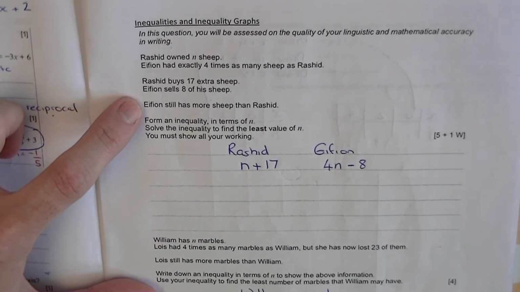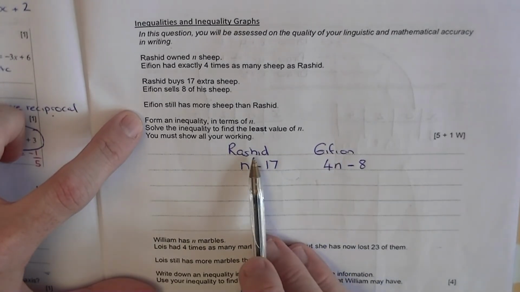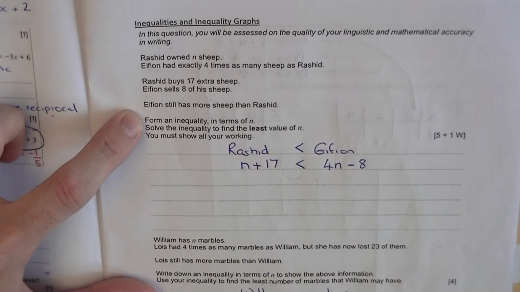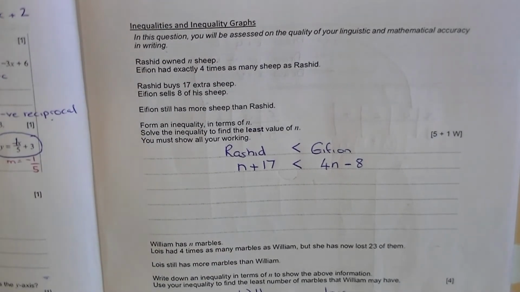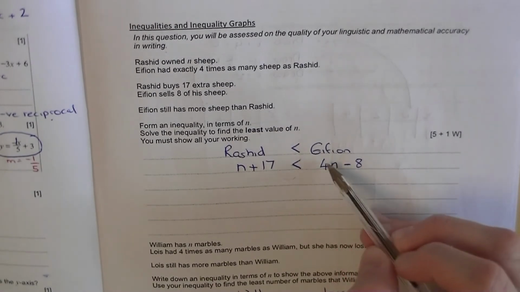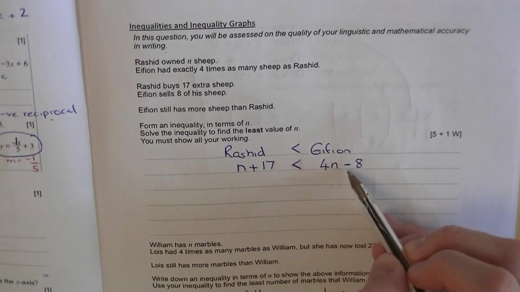Then comes the inequality bit. Ivion still has more sheep than Rashid. Okay? Form an inequality in terms of N. If he has got more than him, I think of it as the sign almost eating the bigger number. If Ivion's got more, the open side is on Ivion.